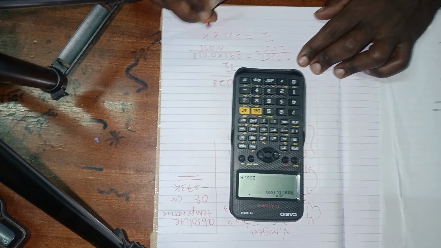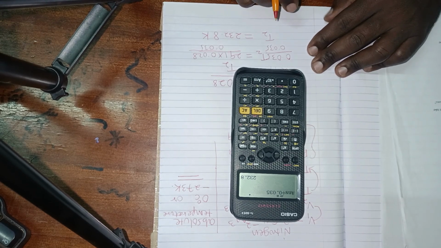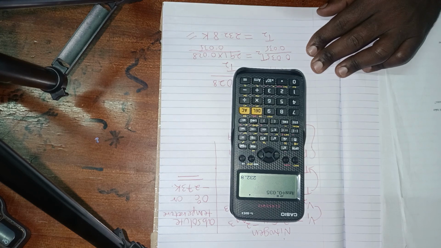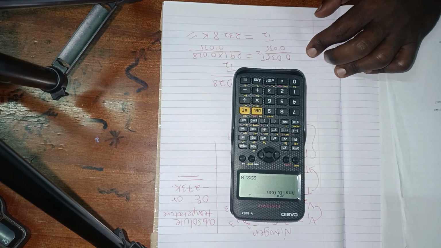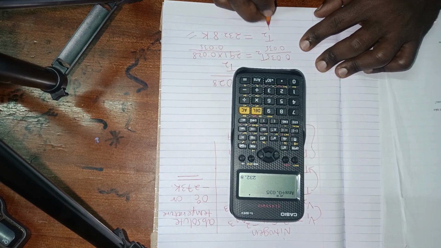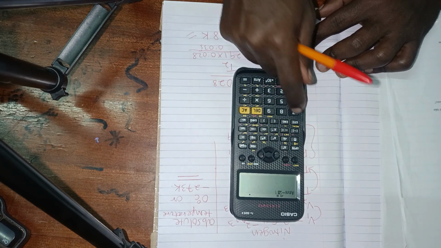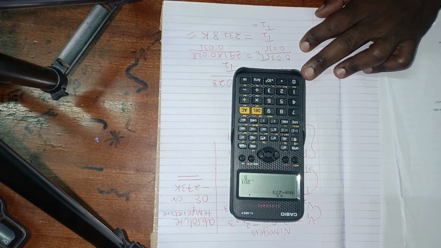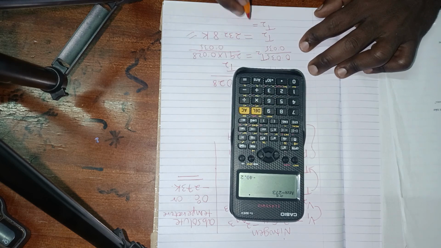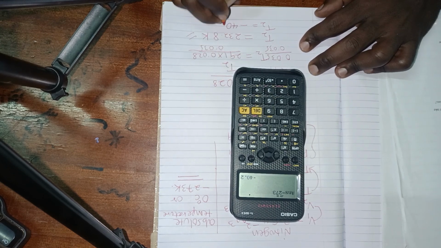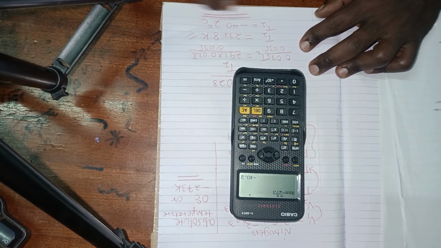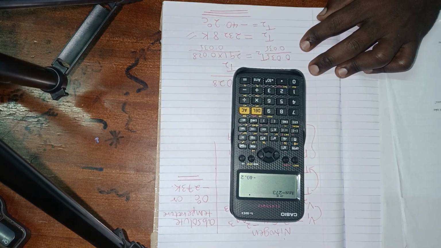232.8 Kelvin. And because the question was not so specific, we can give our answer in Kelvin, or as well be able to give our answer in degrees Celsius, or temperature 2 can as well be equivalent to. So how do I change from Kelvin to degrees Celsius? I just say minus 273. Correct. So I'm going to have negative 40.2 degrees Celsius. So that becomes our final answer to that question.